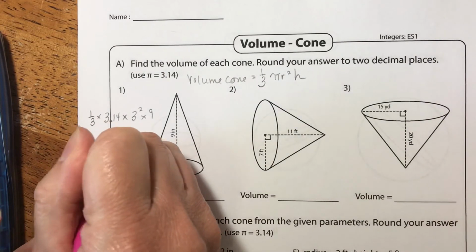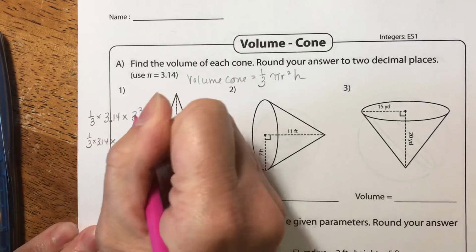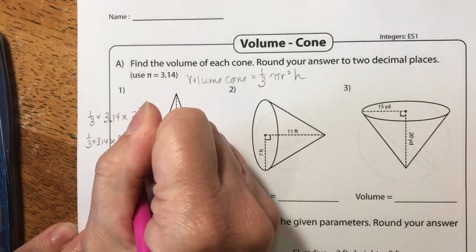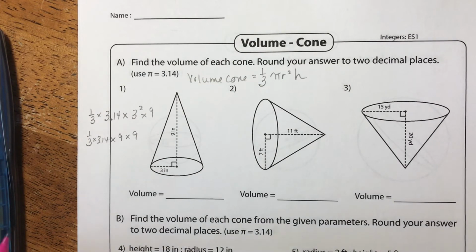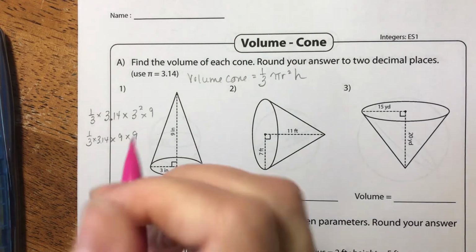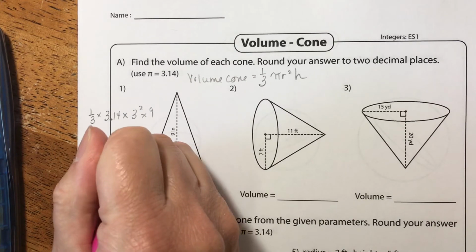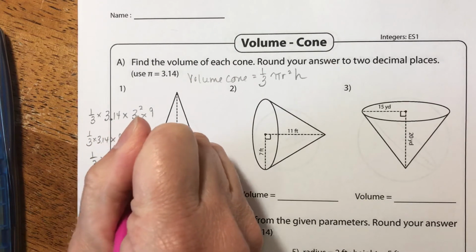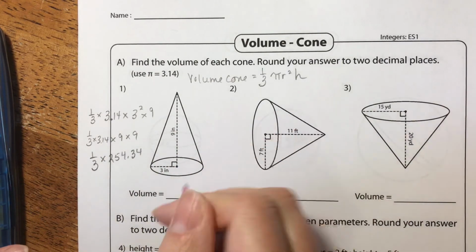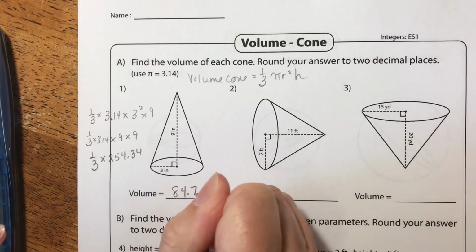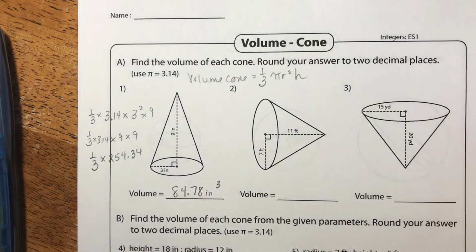All right, so it's going to be 1/3 times 3.14 times, what's 3 times 3? 9 times 9. Okay, so in my calculator, I'm going to do 3.14 times 9 times 9. So I need 1/3 of 254.34. So I'm just going to divide it by 3. So the volume of this cone is 84.78 inches cubed. Let me check my answer, see if I'm right. 84.78. Yes, I am correct.